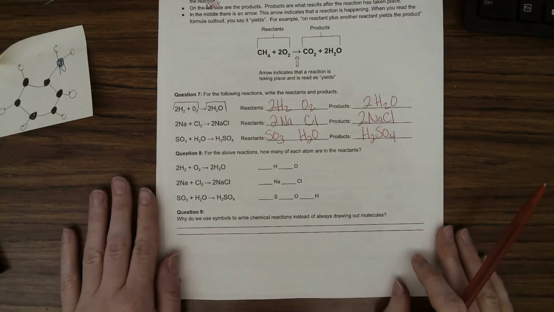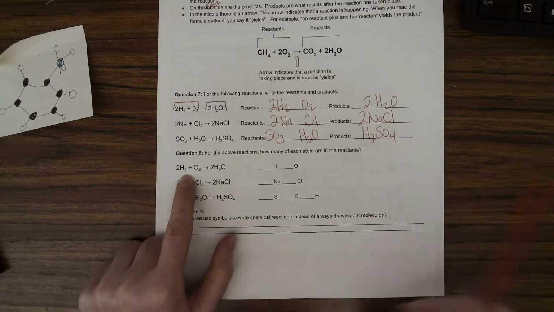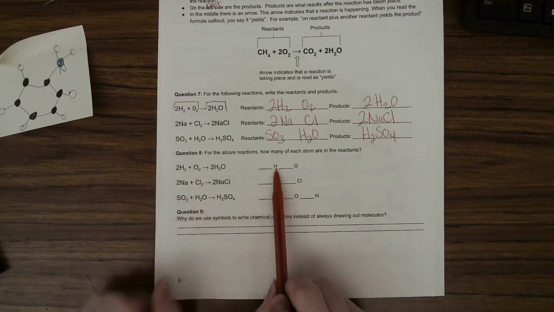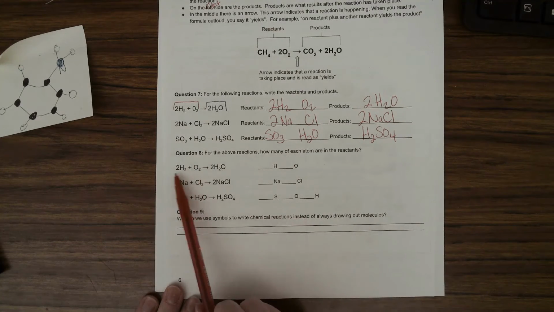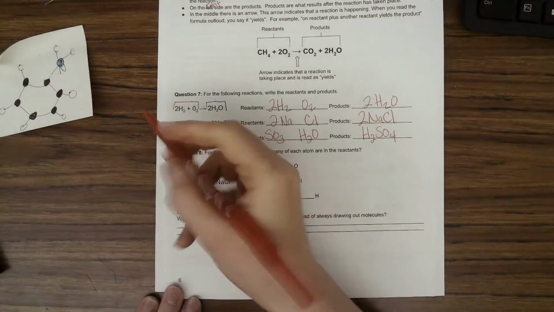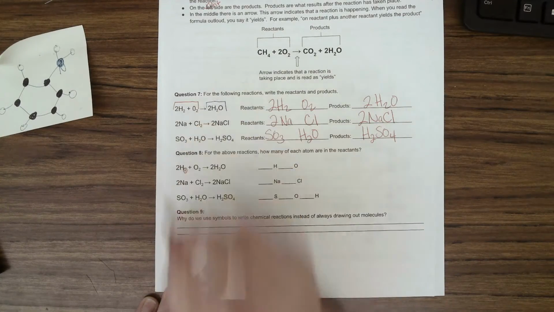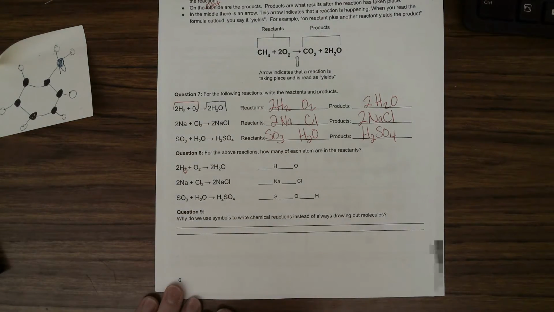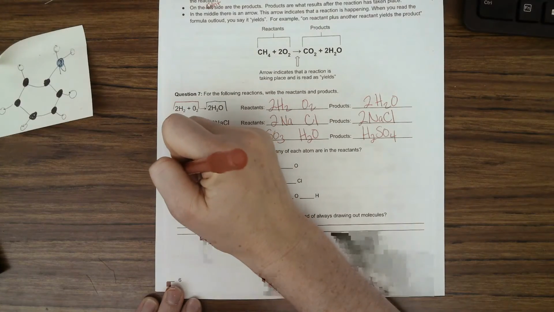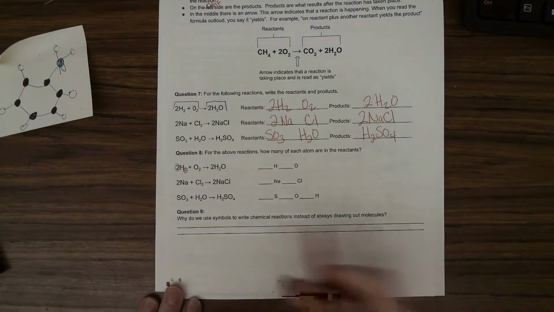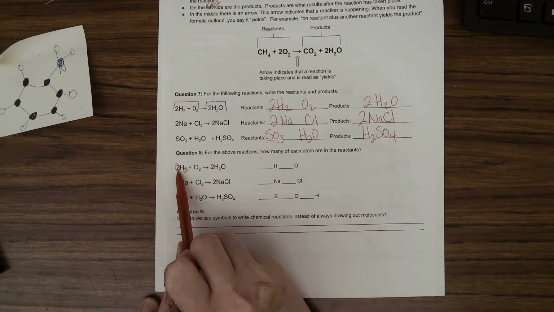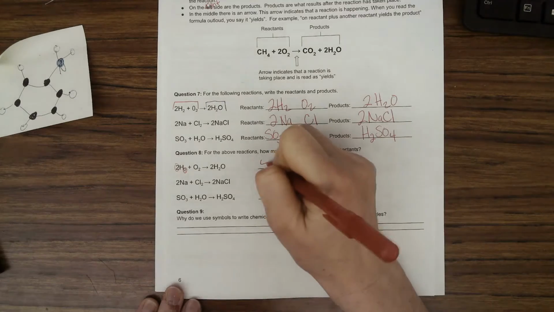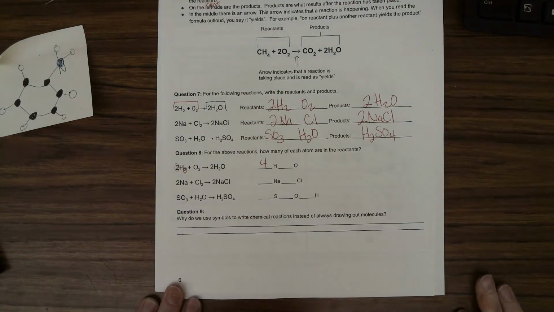All right, in this first one, we're looking at H's. How many H's do we have? Well, we have a molecule with 2 H's in each molecule because that's what the subscript tells us. So that's 2 hydrogens, but we have 2 of those molecules. So we have 2 molecules, each having 2 hydrogens. 2 times 2 is 4 hydrogen.